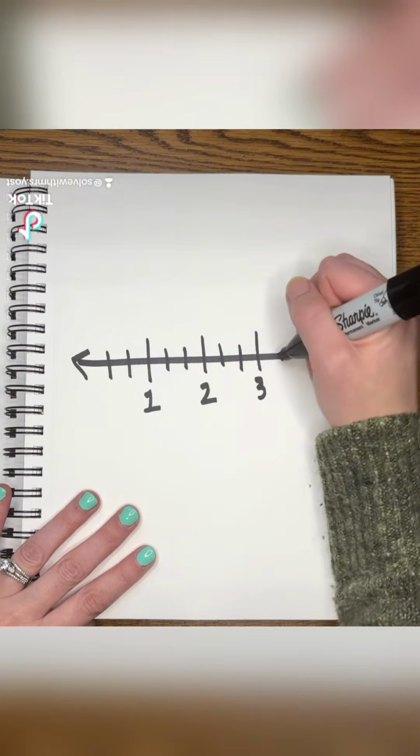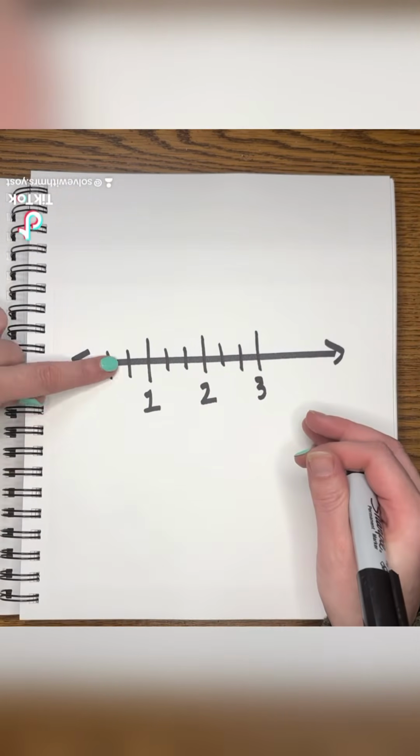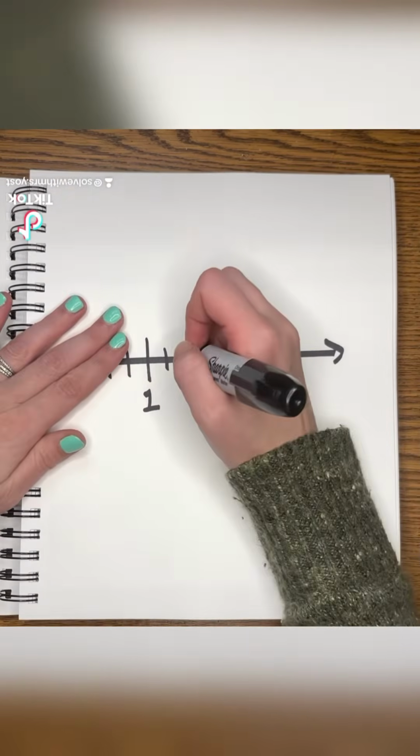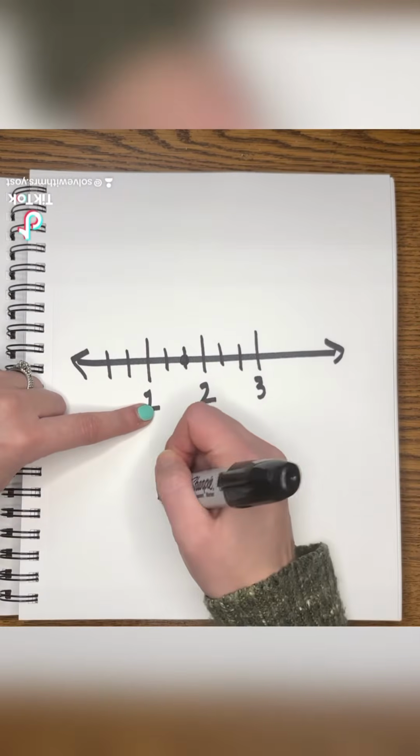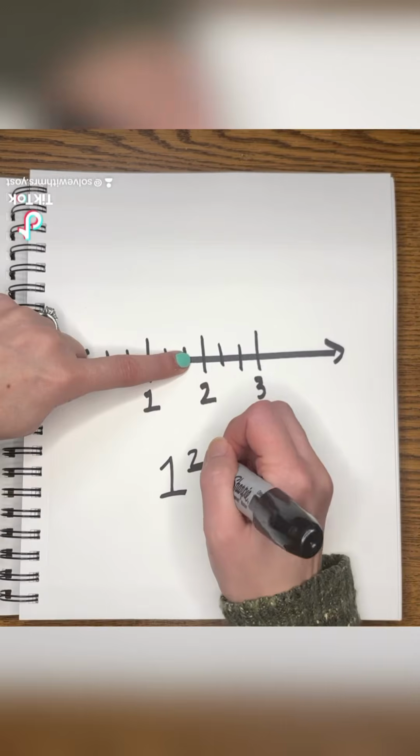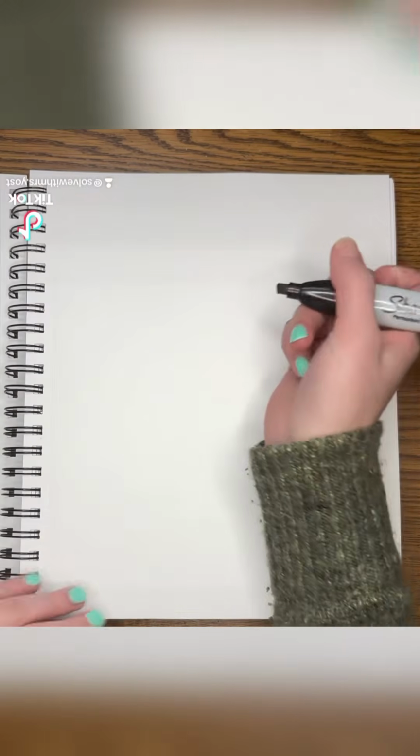3. And we can stop there because we have 1, 2, 3, 4, 5 thirds. So now we can see that it is 1 and 2 thirds. This is another way. This is another way for kids who really like division.